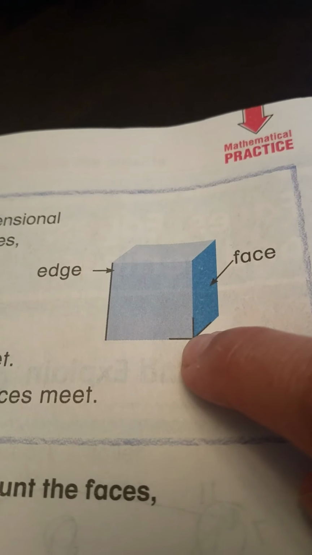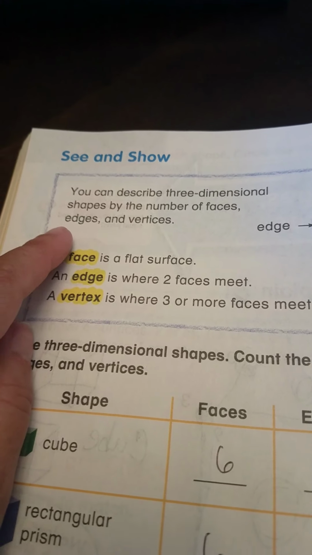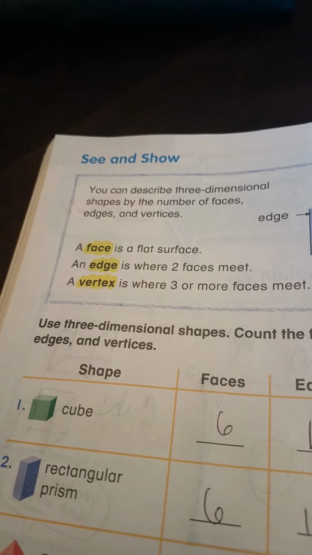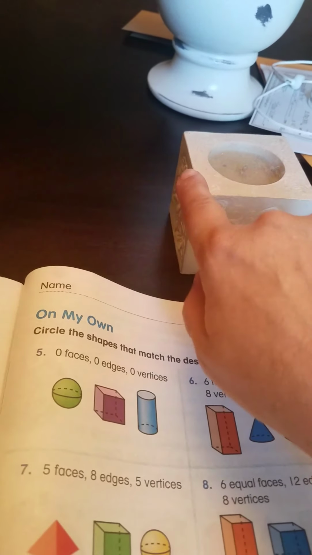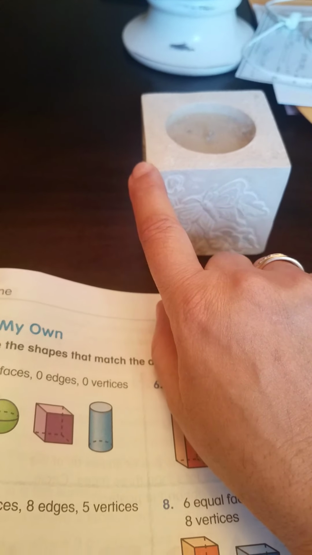Here's a vertex right there where the corner is. These are faces, and these are edges. And it reminds you here, you can describe 3-dimensional shapes by the number of faces, edges, and vertices. A face is the flat part, right here, right here. An edge is where 2 faces meet. Here's a face, here's a face, here's where they meet. Here's a face, here's a face, here's where they meet, okay? And the vertex is right there at the corner. It's where 3 or more faces meet.